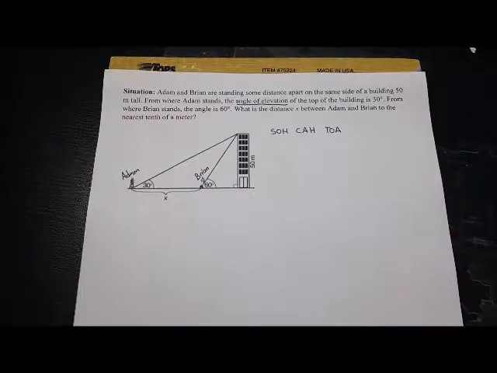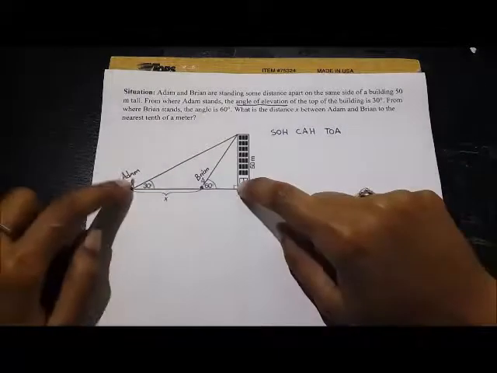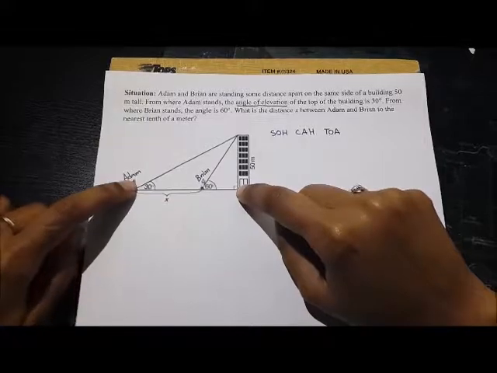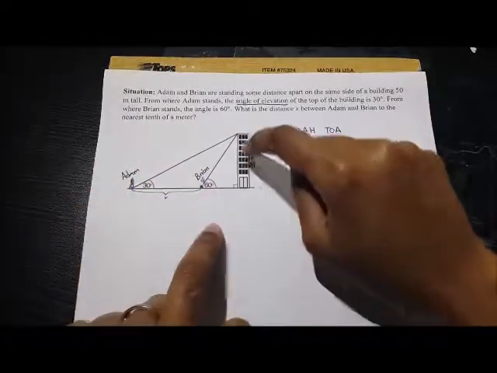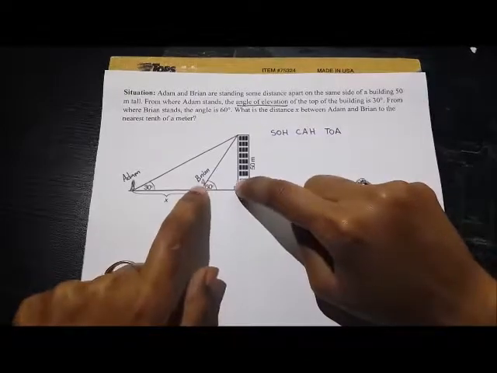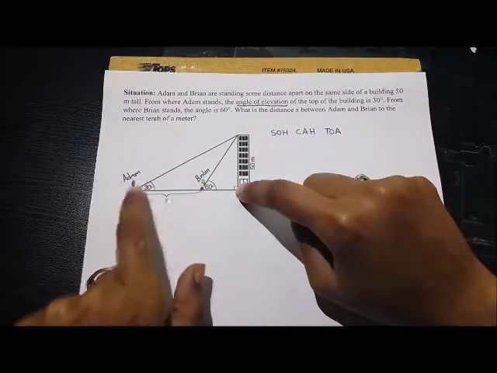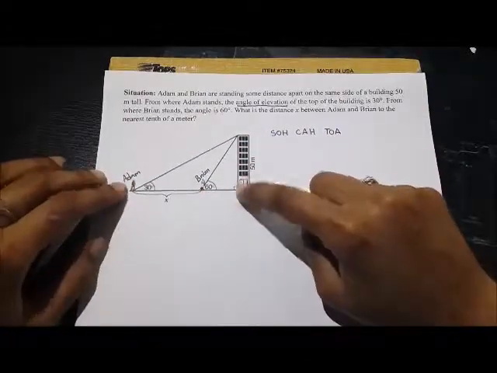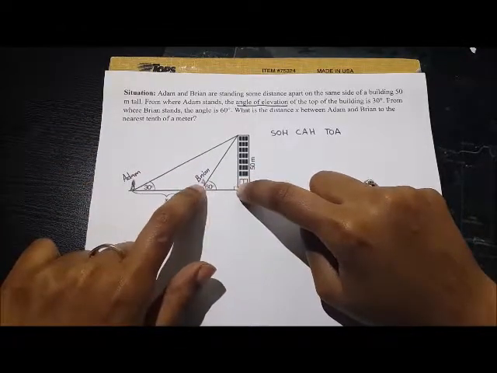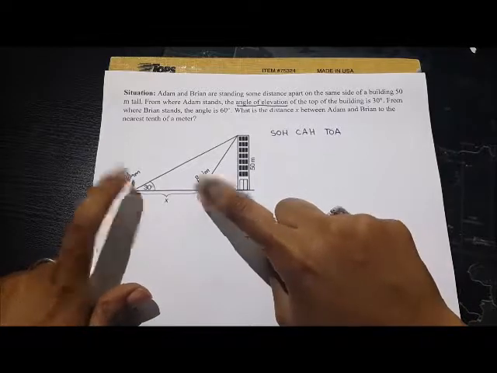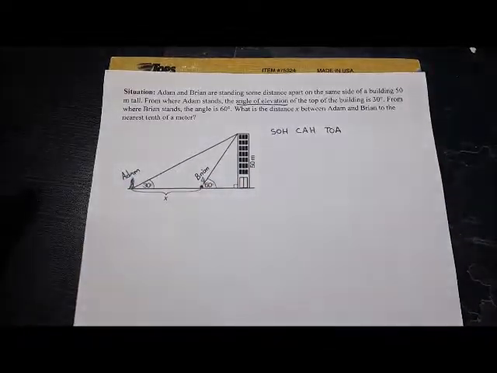So I know that this distance on the big right triangle includes this, right? And then this smaller distance here on the smaller right triangle doesn't include this. So if I find the distance of this large triangle and subtract the distance of this small triangle, then I'll get the remaining distance here, which is exactly what I want. So let's set up that strategy.